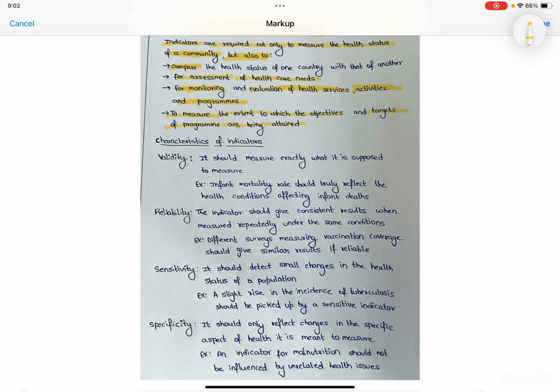Characteristics of indicators. Validity. It should measure exactly what it is supposed to measure. Example, infant mortality rate should truly reflect the health conditions affecting infant deaths. It should reflect the actual causes such as poor maternal nutrition, inadequate prenatal and postnatal care, infections, low birth weight, prematurity, and congenital anomalies.